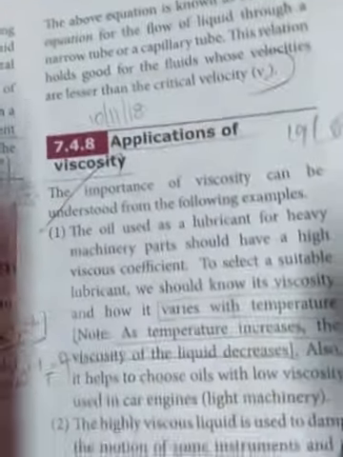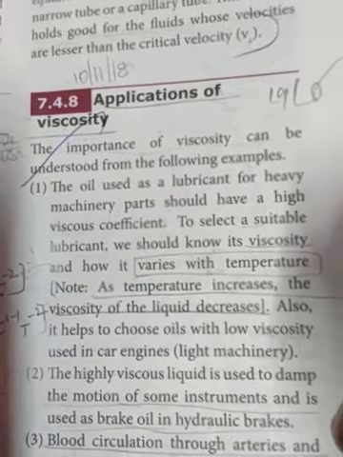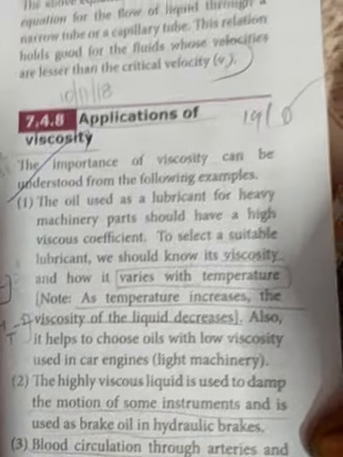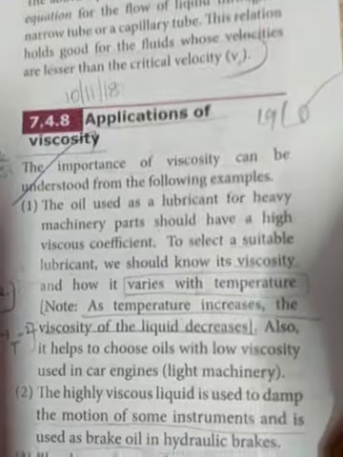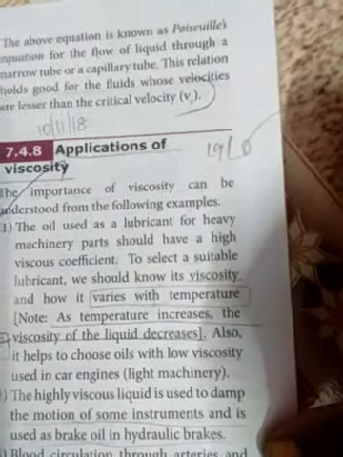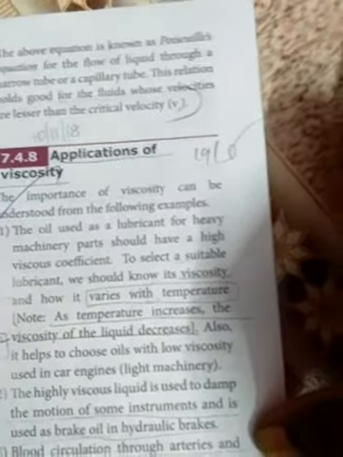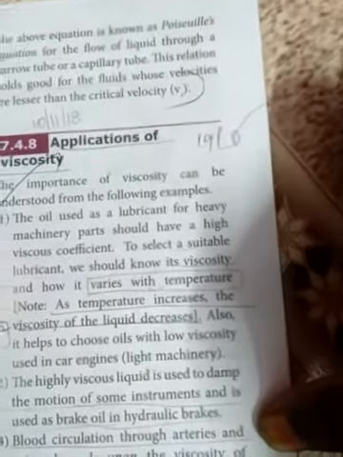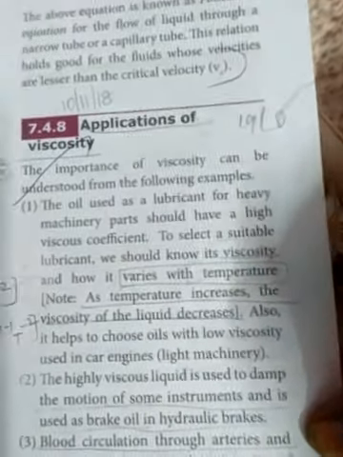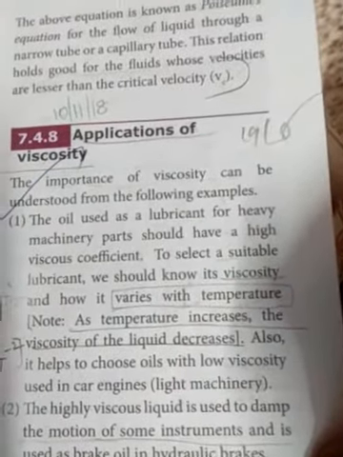Okay, so next you see the applications of viscosity. Four are given. First one: the oil used as a lubricant for heavy machinery parts should have a high viscosity coefficient. In factories having heavy machinery, we use lubricant oil so that the machine runs properly and smoothly. That oil we also use in our heavy vehicles.